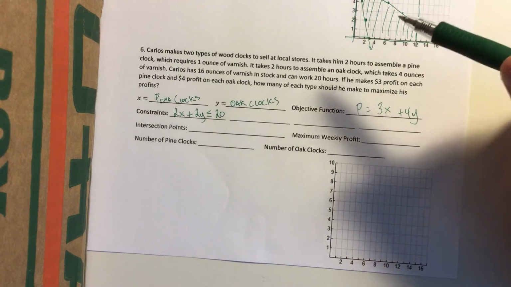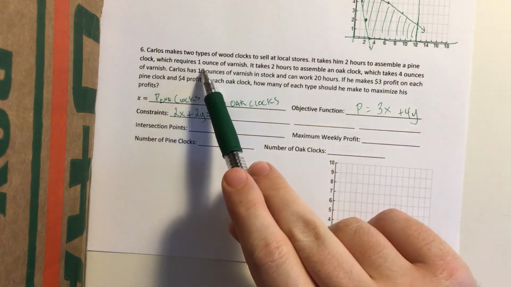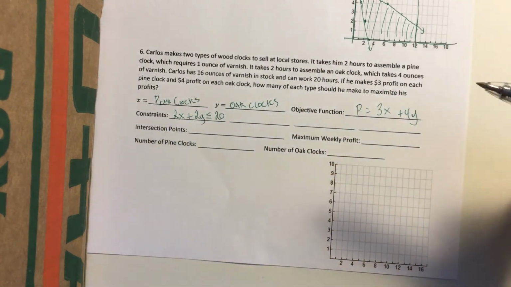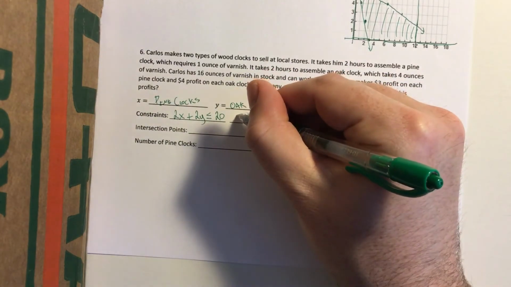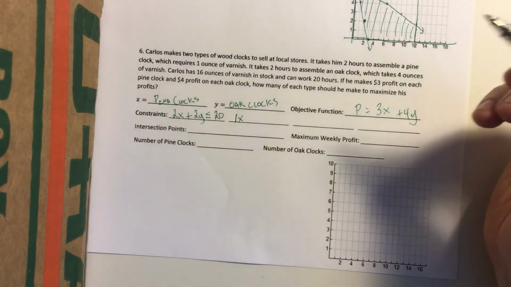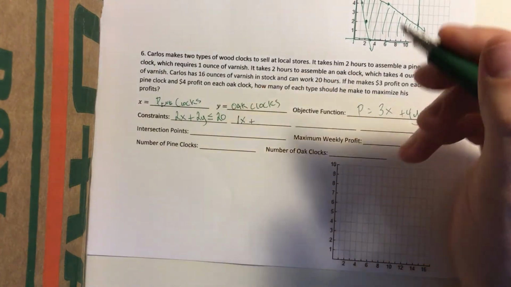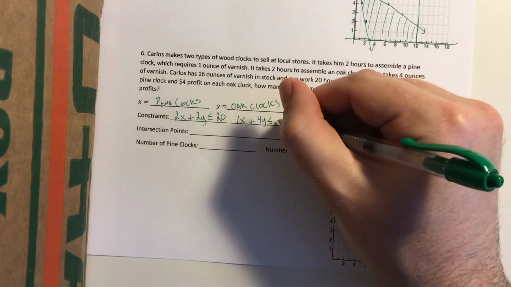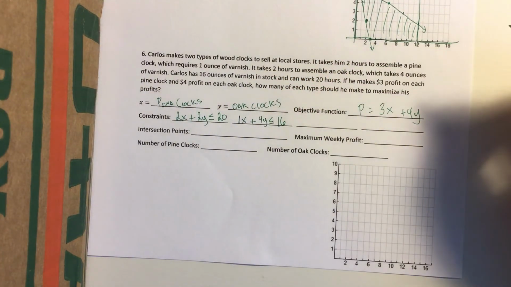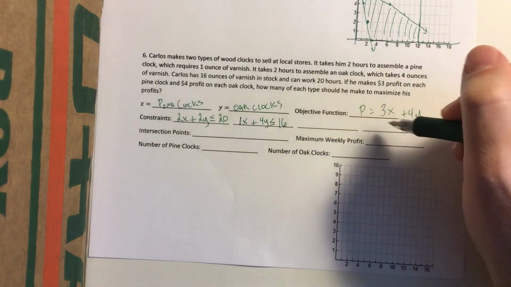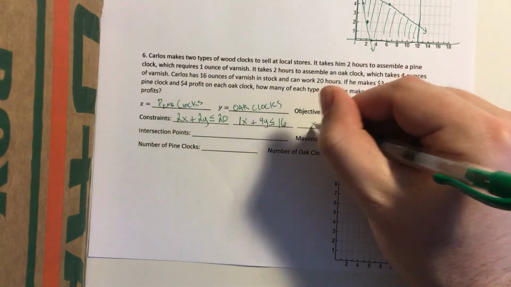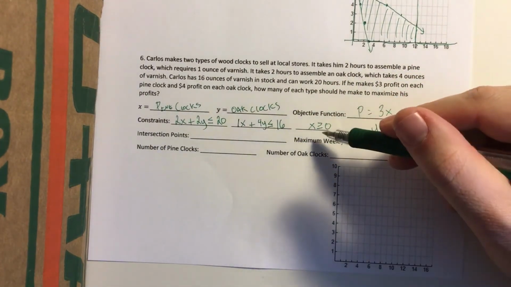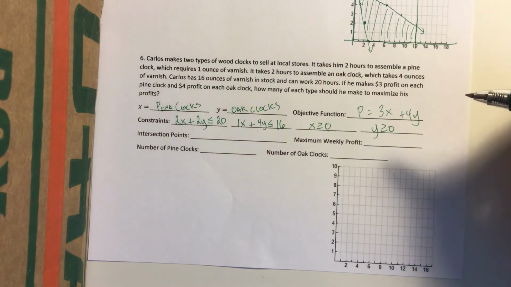All right, so the varnish. The pine clocks take 1 ounce of varnish, the oak clocks take 4 ounces of varnish, and we have 16 ounces of varnish total. So 1 ounce of varnish for every pine clock, plus 4 ounces of varnish for every oak clock, and we have to come in under 16. All right, and then our last 2 constraints, it doesn't say anything else. This is that thing where you need to know that you cannot have negative items. So we have to have at least 0 oak clocks and pine clocks.